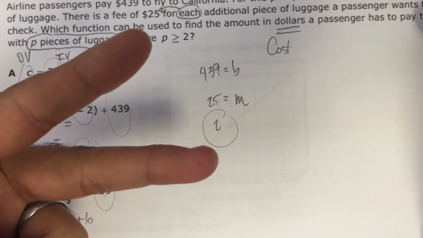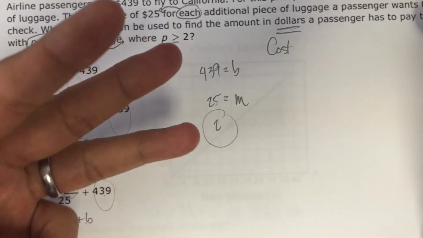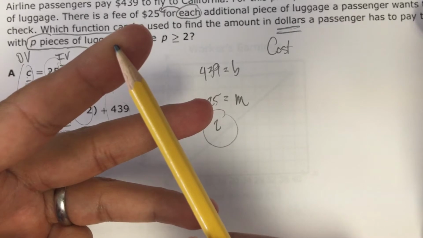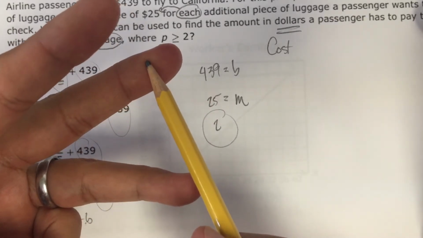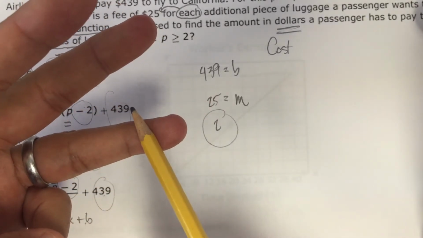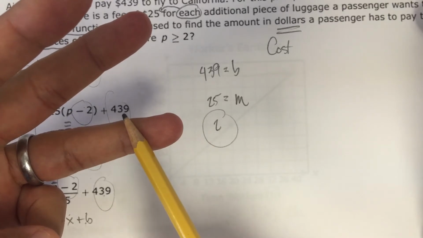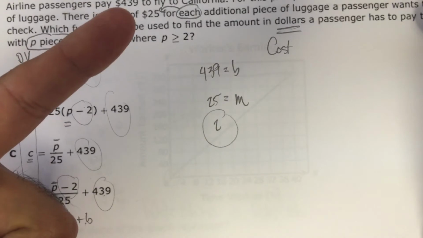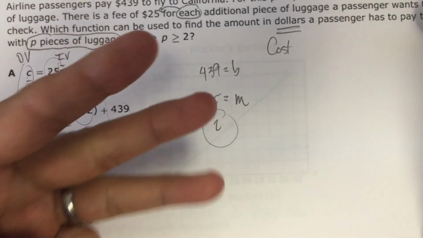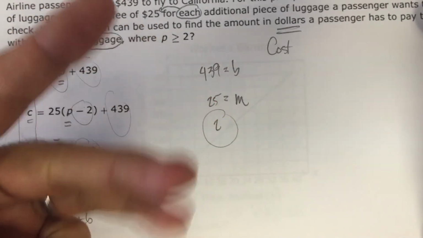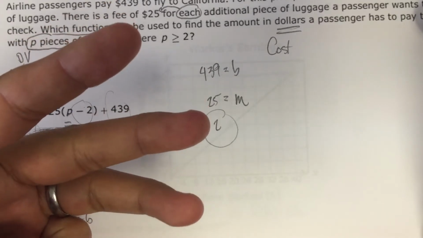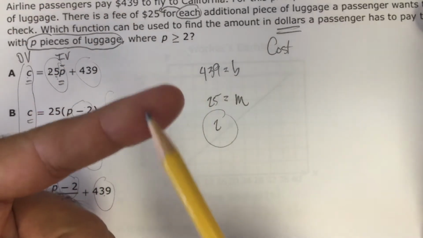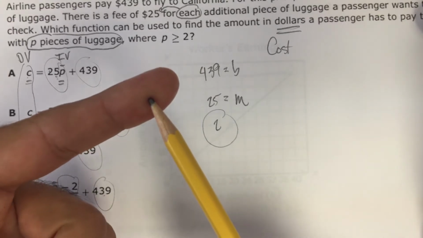Each additional costs $25. So if I check 3 bags, am I paying $25 for this one? No. For this one? No. For this one? Yes. So how many times am I paying $25? 1 time. How many bags do I have? 3 in this case, minus the 2 free. How many am I actually paying for? I'm paying $25 that 1 time.